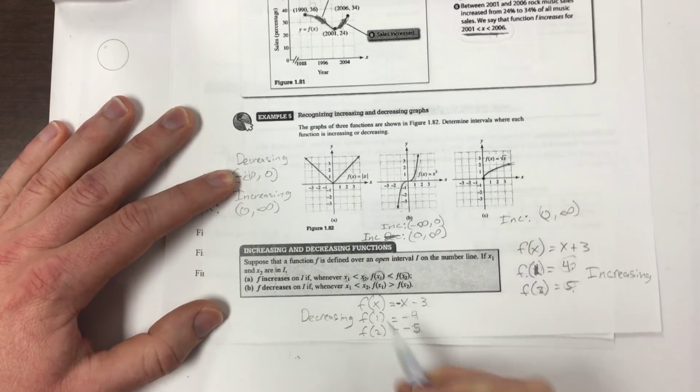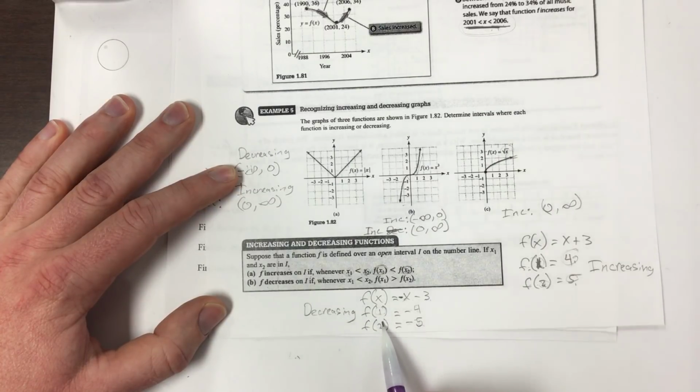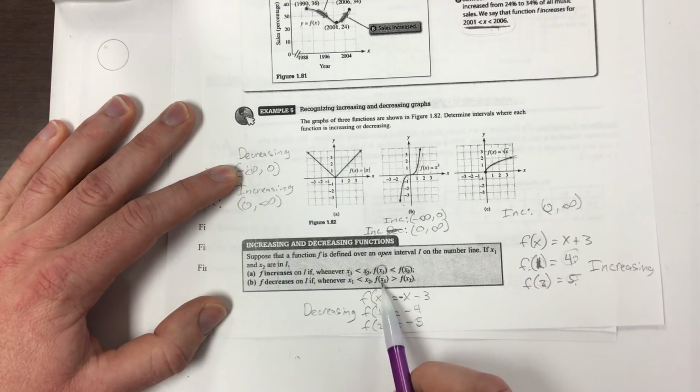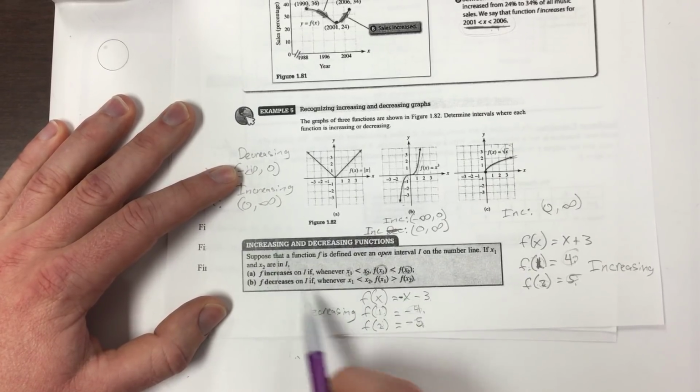And I know it's decreasing because in the second part it says if x1 is less than x2, so 1 is less than 2, but my output for x1 is bigger than the output for x2. So my output for x1 is negative 4. Negative 4 is a bigger number than negative 5. So I know that right now I have a decreasing function there based on the definition.